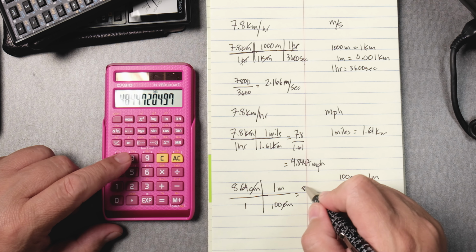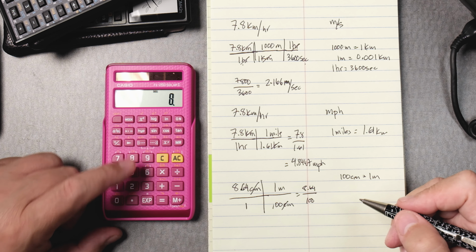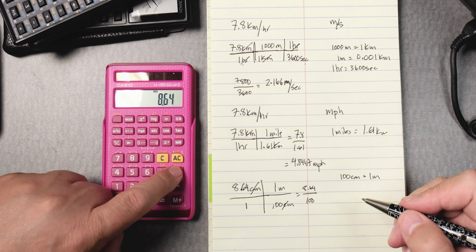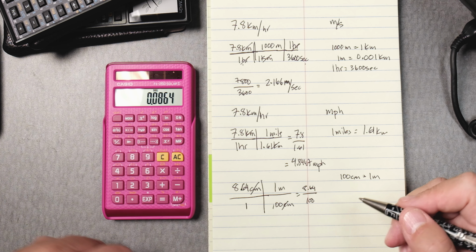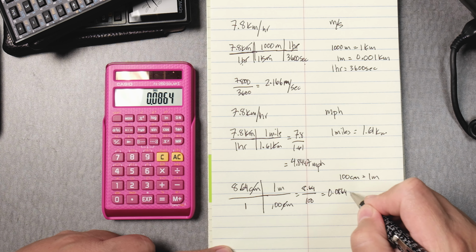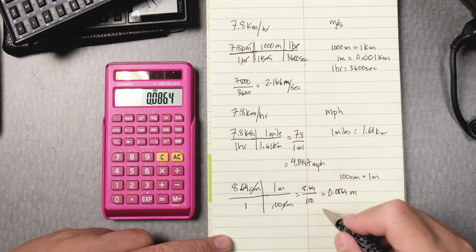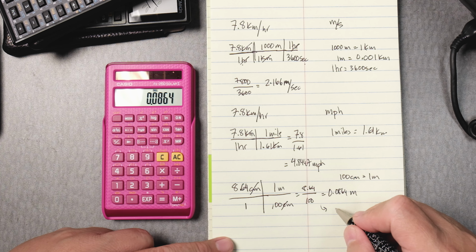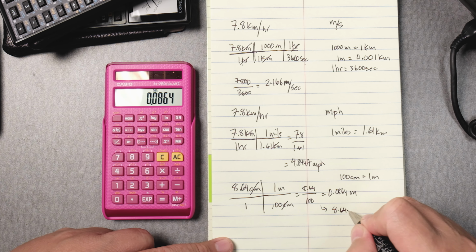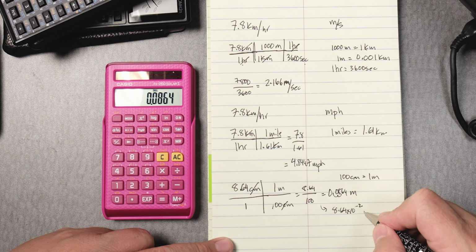So this is going to be 8.64 divided by 100. 8.64 divided by 100, and that's equal to 0.0864, and that's going to be meters. And if you need to change this to scientific notation, 8.64 times 10 to the negative 2 meters.